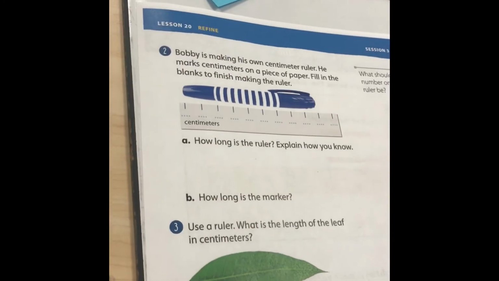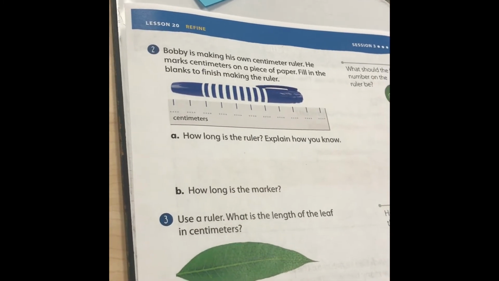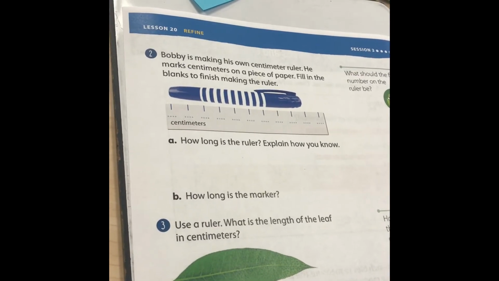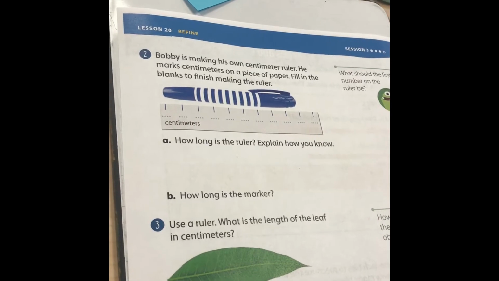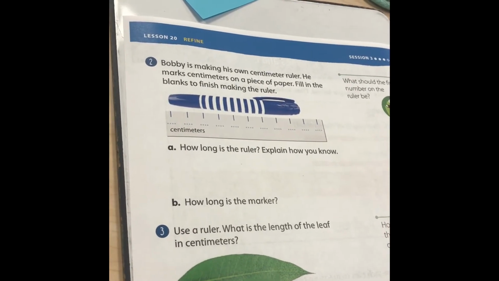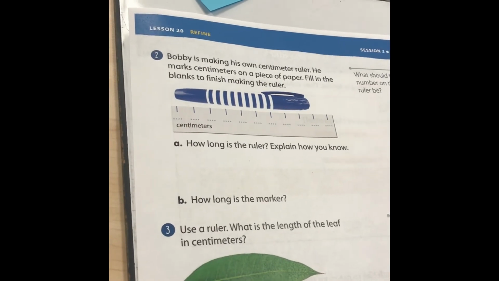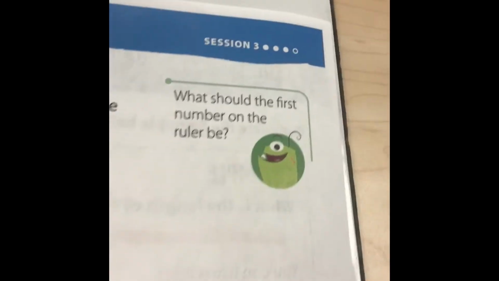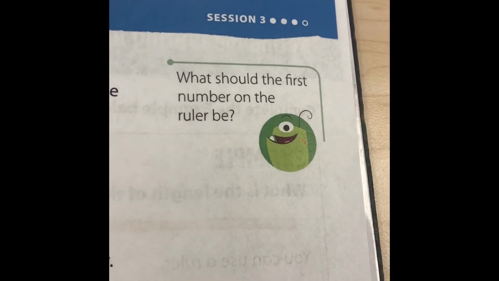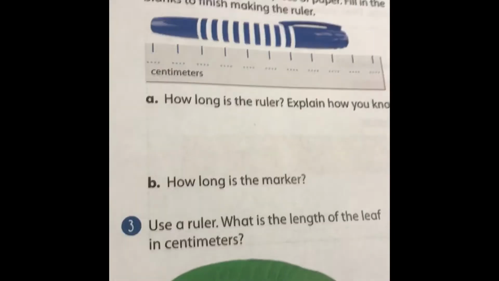So number 2 says, Bobby is making his own centimeter ruler. He marks centimeters on a piece of paper. Fill in the blanks to finish making the ruler. Oh, so the tricky thing here, and this little guy is helping us out, he says, what should the first number on the ruler be?